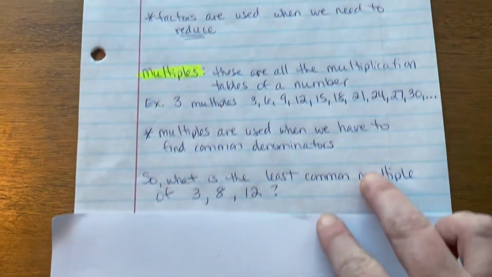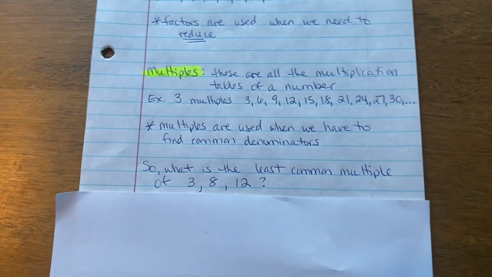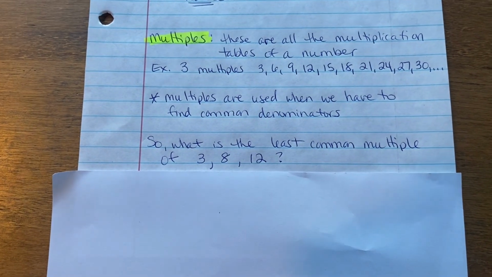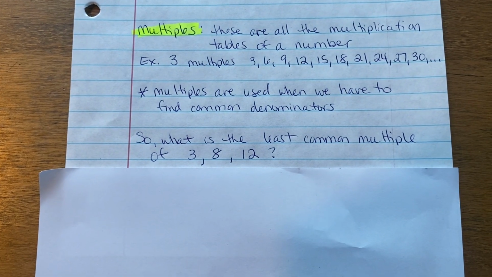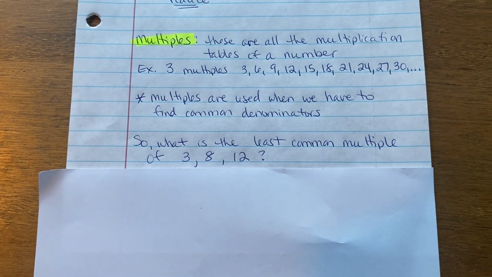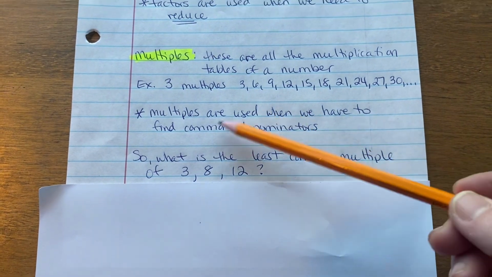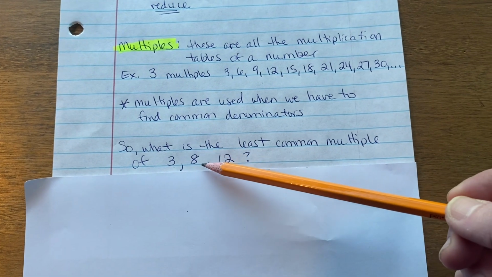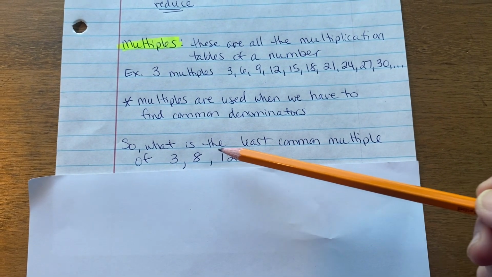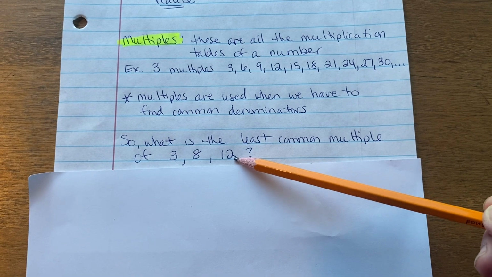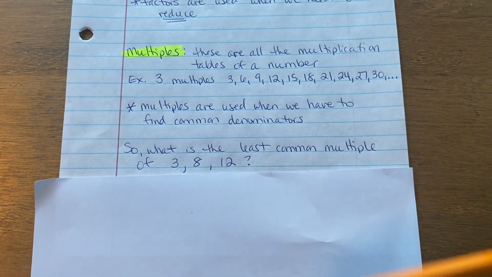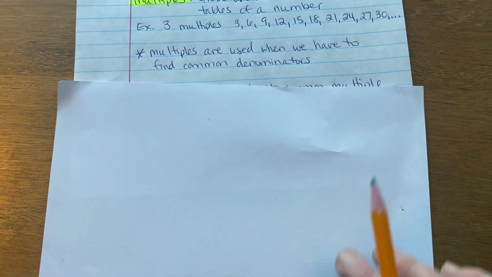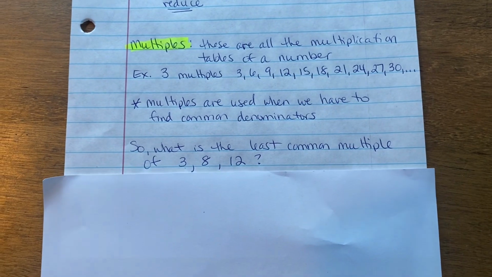So what if I give you the numbers 3, 8, and 12, and I want to know what is their least common multiple? That means when you go through the multiplication tables of 3, of 8, and of 12, what is the first multiple they have in common? That's the least common multiple.